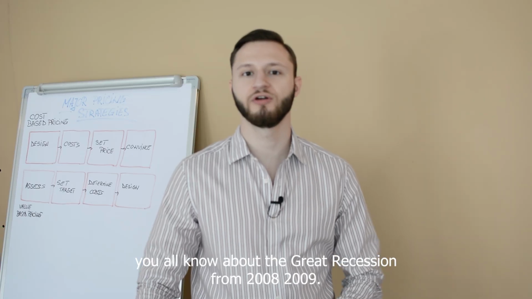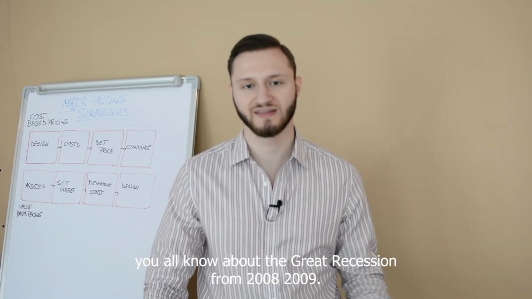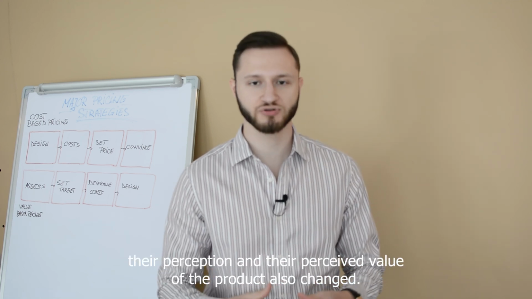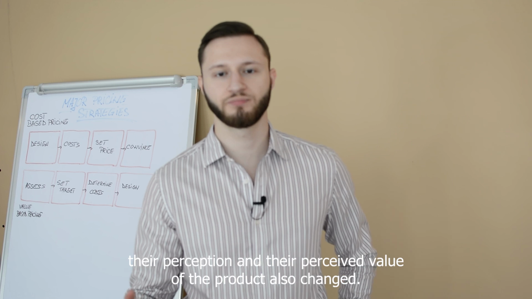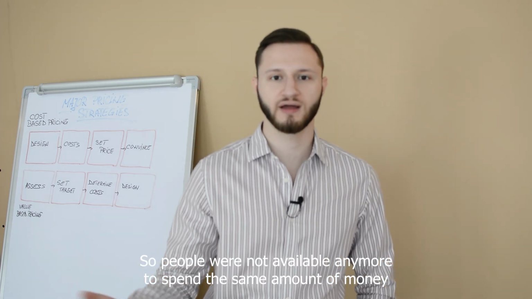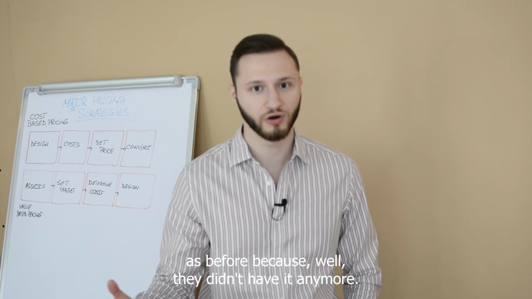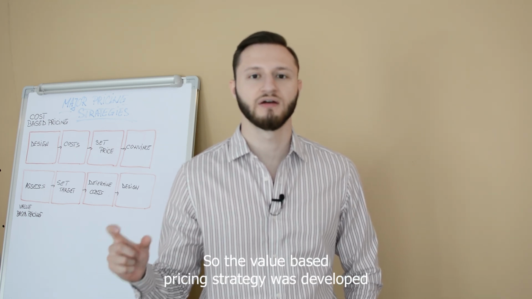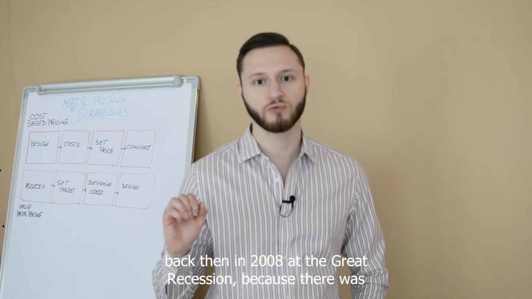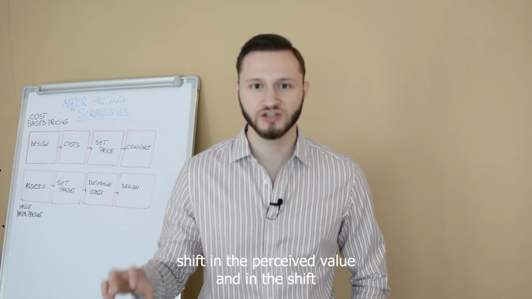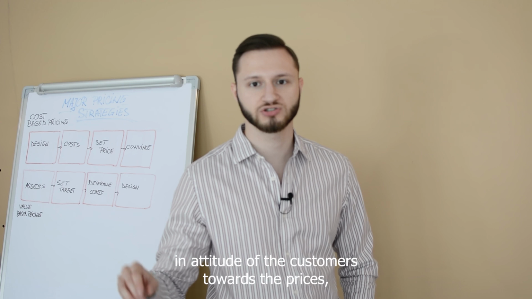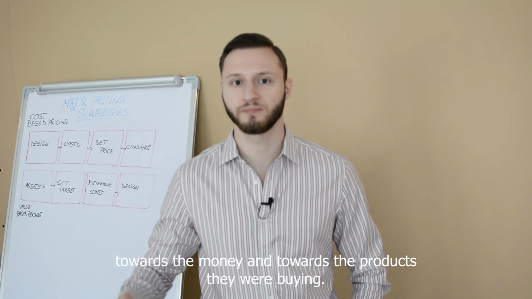In order to better understand it, you need to know how and why the value-based pricing strategy was first introduced. You all know about the Great Recession from 2008-2009, and you can imagine that since people had less money, their perceived value of the products also changed. So people were not able anymore to spend the same amount of money as before because they didn't have it anymore. The value-based pricing strategy was developed back then in 2008 at the Great Recession because it caused a fundamental shift in the perceived value and in the attitude of the customers towards the prices, towards the money and towards the products they were buying.